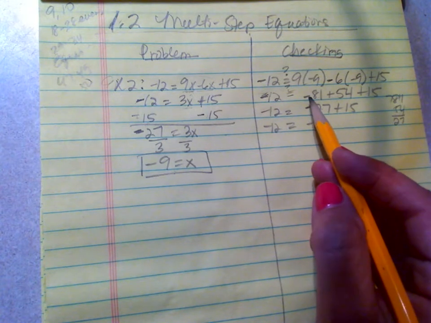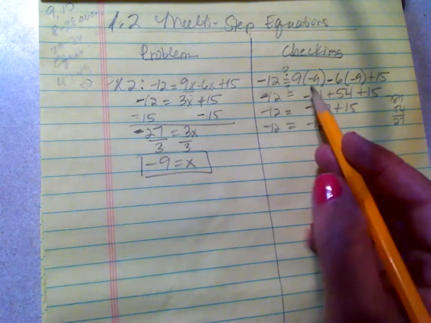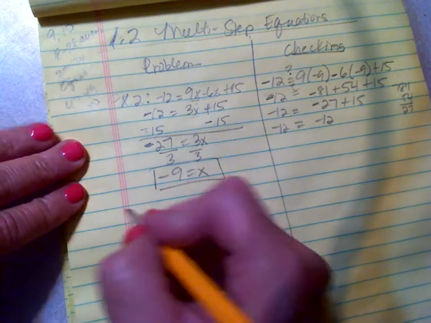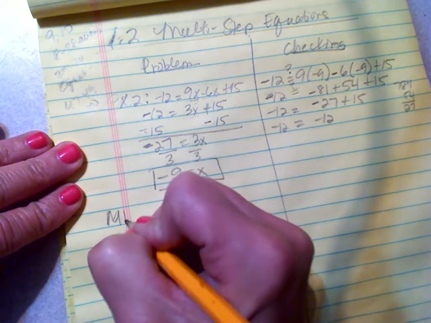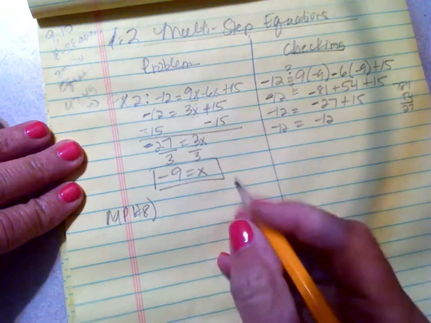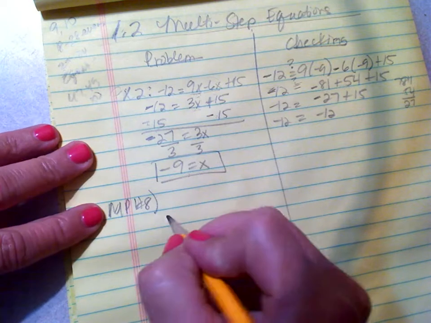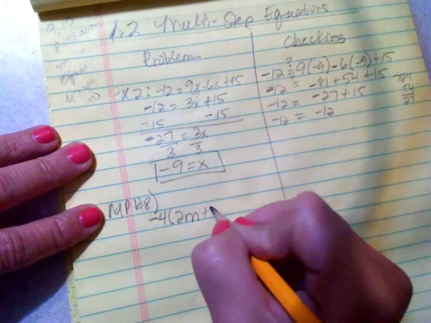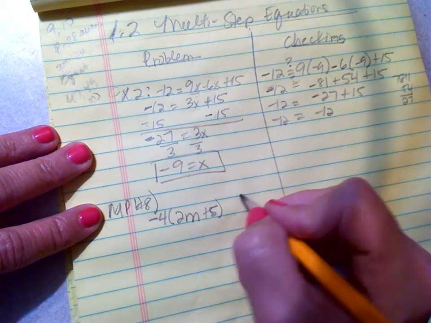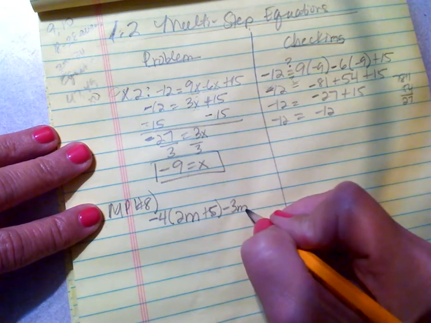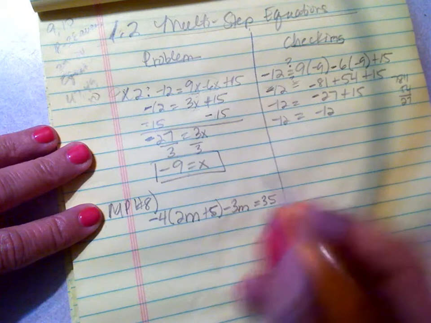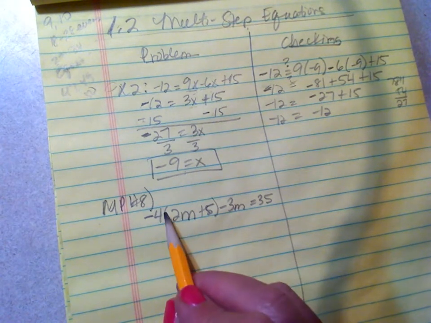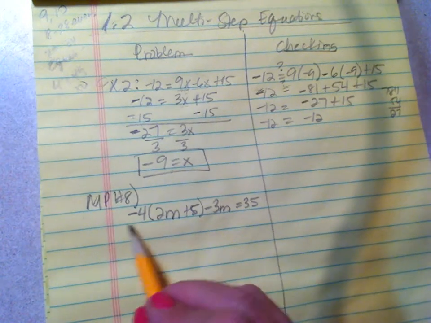Okay, so let's do one. I'm going to go down to page 13, the monitoring progress number 8, because this is with distributive property. So we have negative 4 times the quantity of 2m plus 5 minus 3m equals 35. So now we have distributive. You need to distribute before combining like terms. And when you distribute, be careful of that negative.